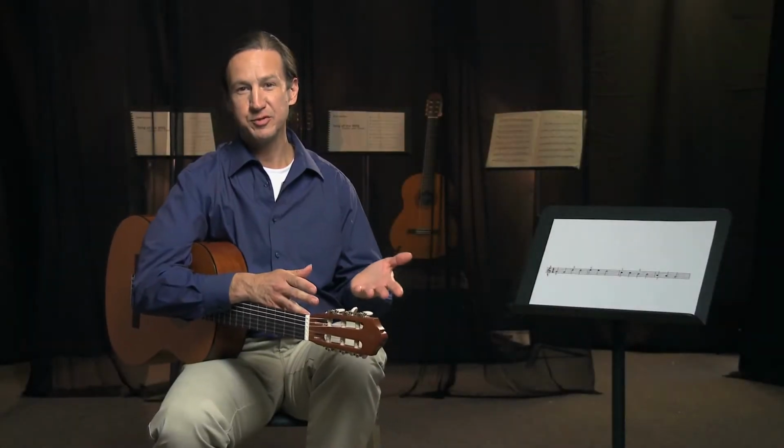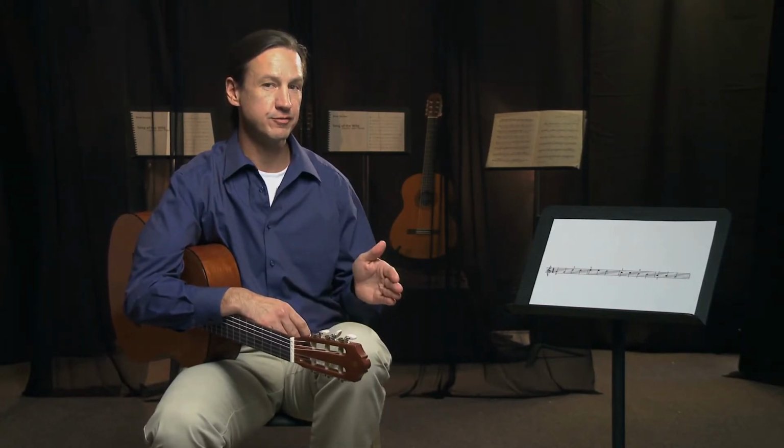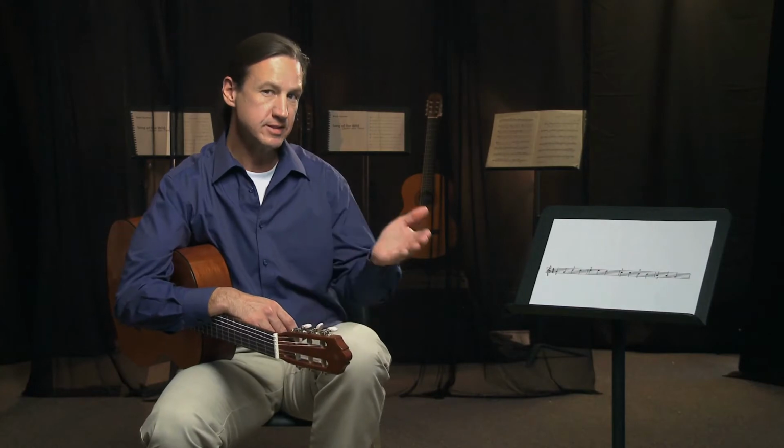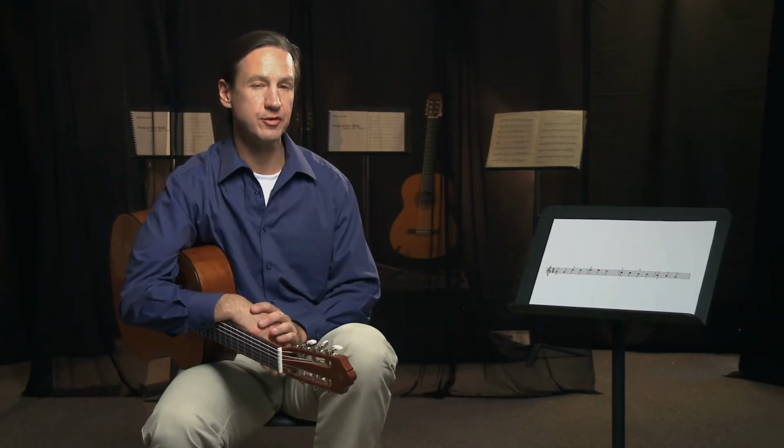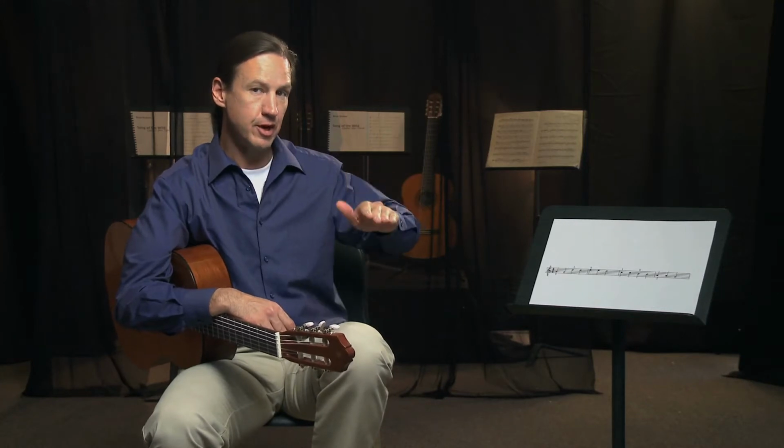Now that we're ready to play Twinkle, Twinkle, Little Star, it's a really great time to talk about the other elements of reading music on the guitar. As I said in the first part of reading music on the guitar, we do this a little bit differently in the lead guitar method. We avoid those mnemonic devices of Every Good Boy Does Fine and FACE for the spaces.